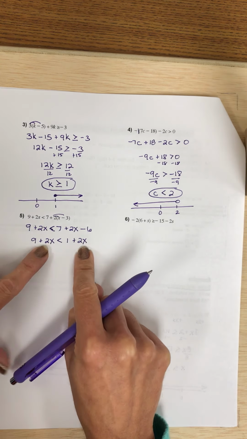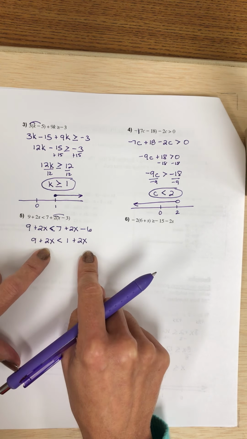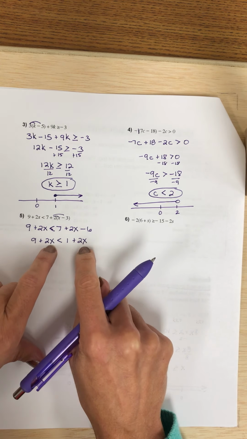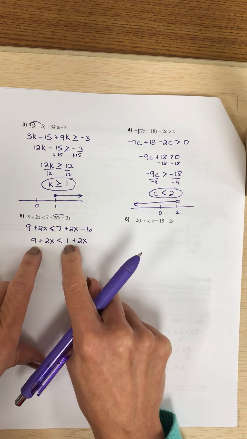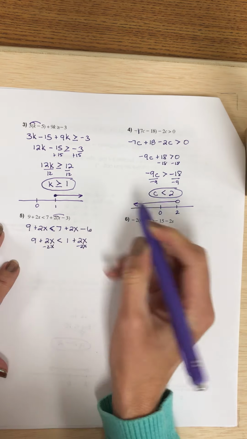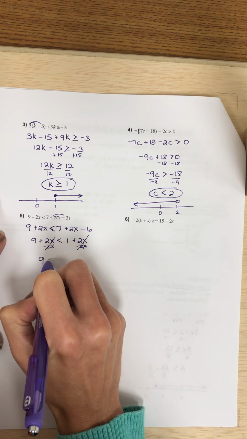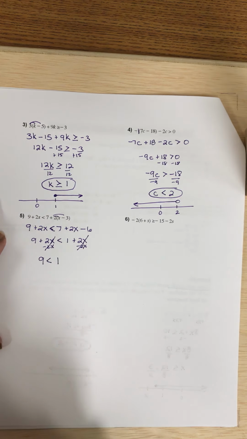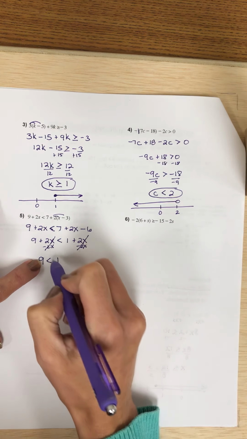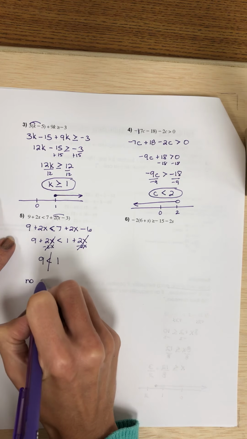And what did I notice here? I could stop right here, or I could continue, but I notice my 2x and my 2x, these values are the same, and these values are constants. So if I just subtract 2x, you're going to see what happens here. My variables are just gone, and I end up with 9 is less than 1. Is that true? No. So if this is not true, then that means there's no solution.